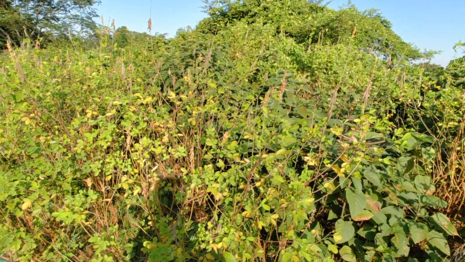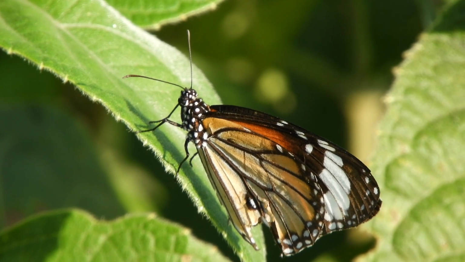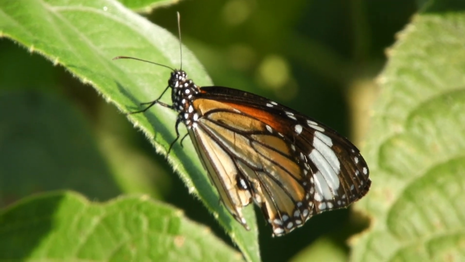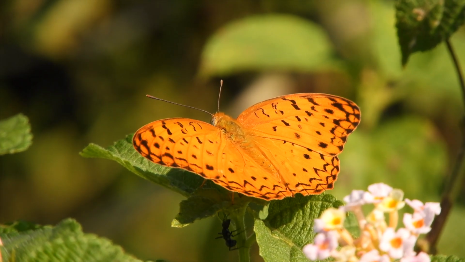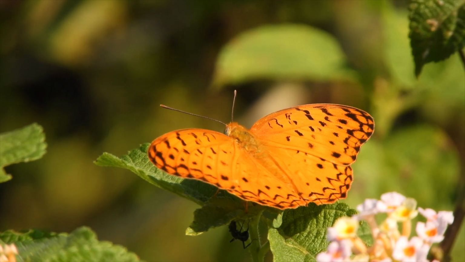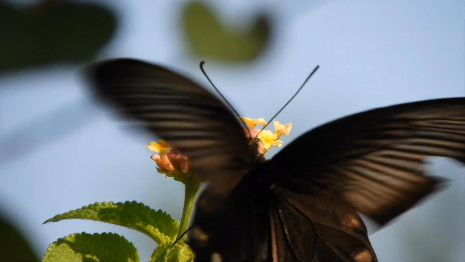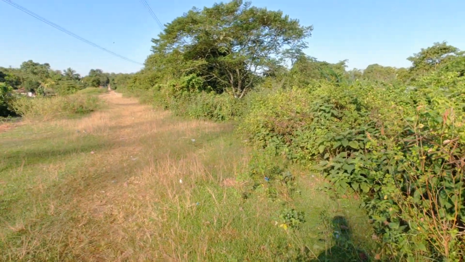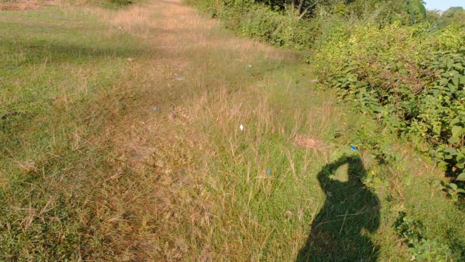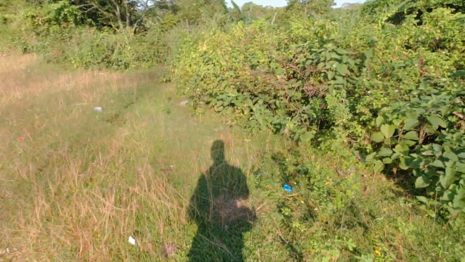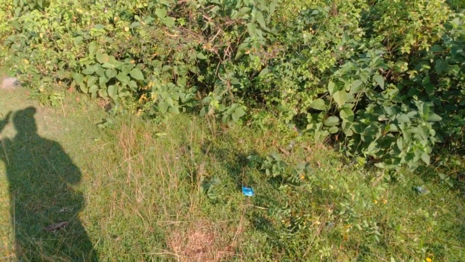Last day when I was shooting I found quite a lot of butterflies there, but today it's less, a few, and those are not colorful also. So I'm searching for this colorful butterfly, but I have not found one.